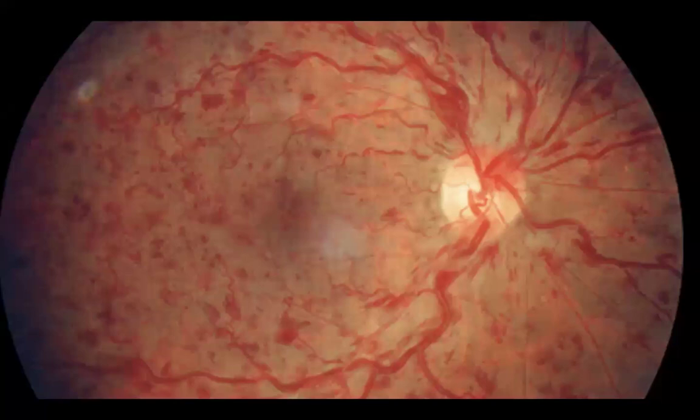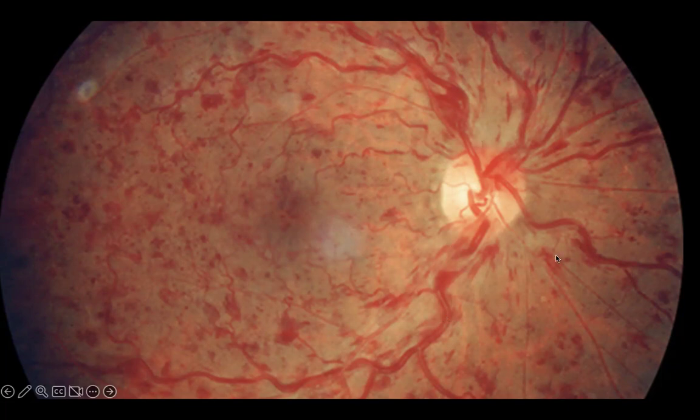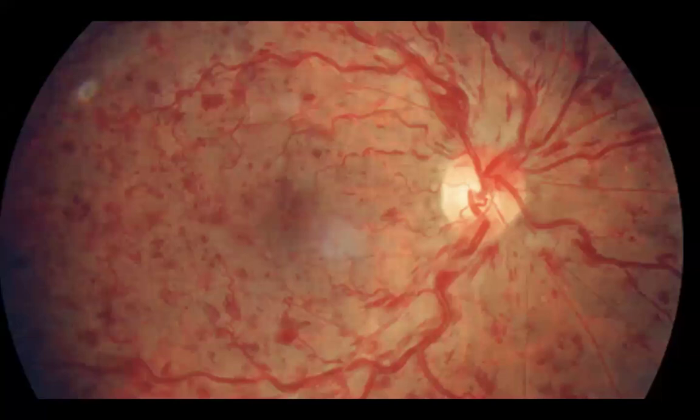So this is a classic picture of a central retinal vein occlusion. There are hemorrhages in all 4 quadrants, engorged veins, and the arteries look normal. The main problem for medical people is to distinguish this from diabetic retinopathy. In diabetic retinopathy, there are exudates, whitish, yellow-white things at the macula. But here you can't see any yellow-white spots. If you see yellow-white spots in the macula, that is more likely diabetic retinopathy.